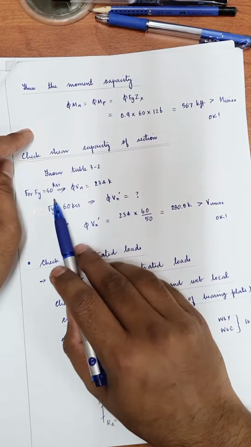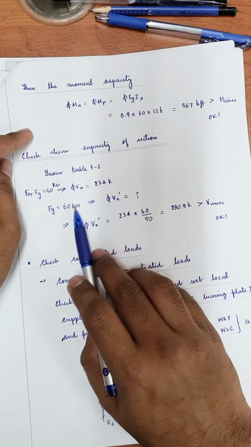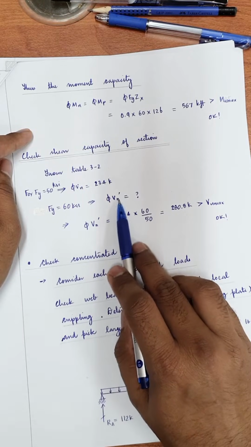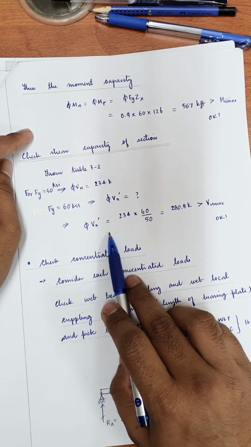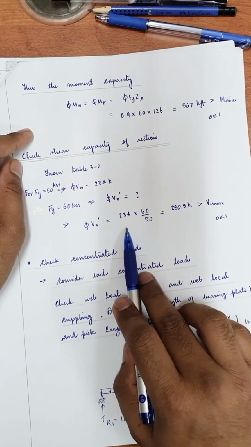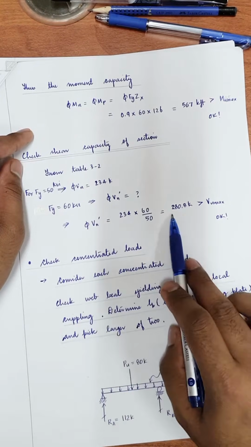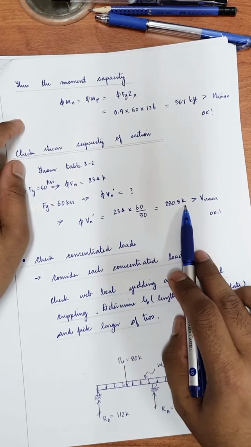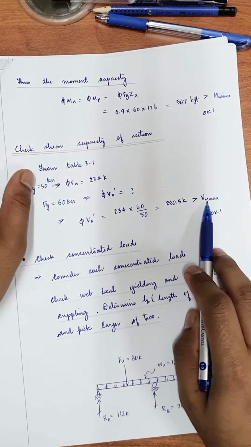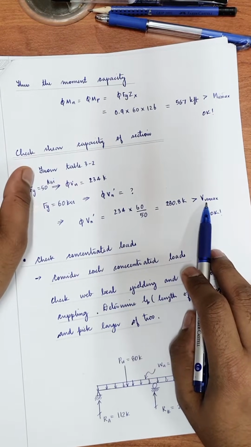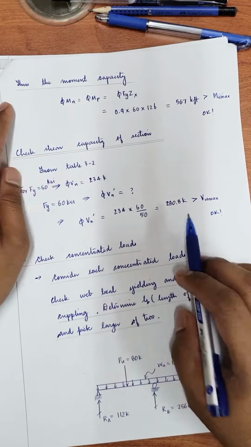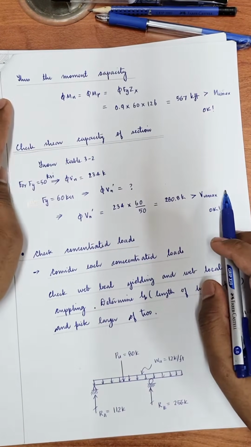For 50 ksi it is 234, for 60 ksi it is phi Vn prime. Phi Vn prime is calculated by cross multiplying these, and the value is 280.8 k, which is definitely higher than the maximum shear that we got from the structural analysis.